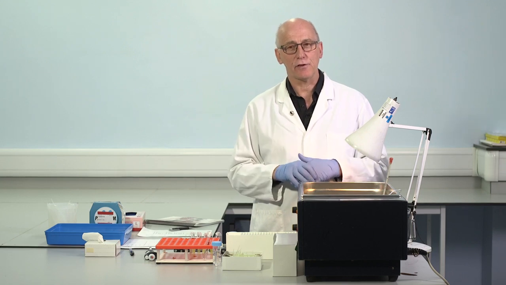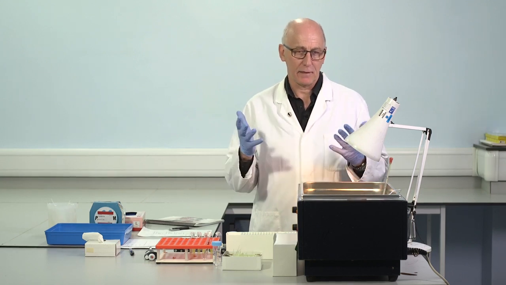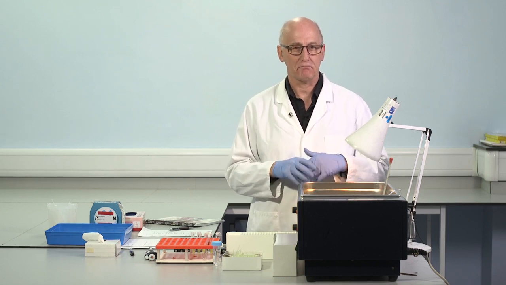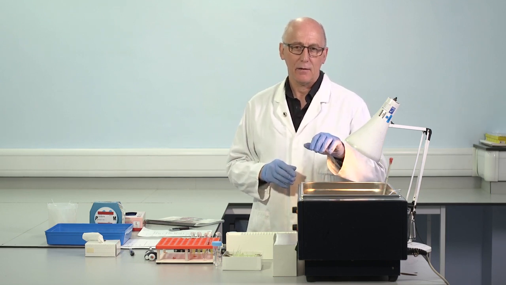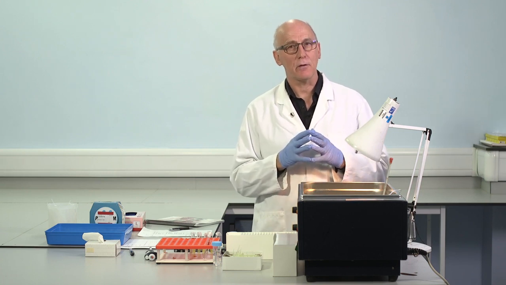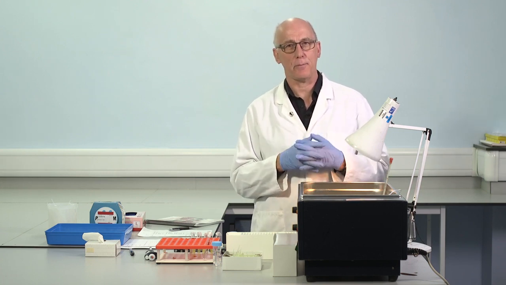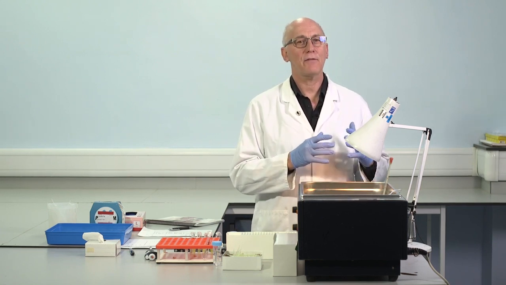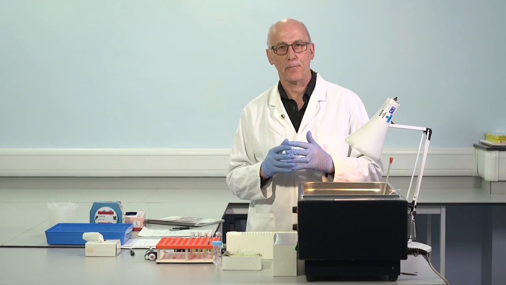It's acceptable to use lyophilized controls, but I think there are some advantages also to using frozen materials. The properties of the control material should be as close as possible to patient samples. And if we use frozen controls, we have less potential to introduce changes.